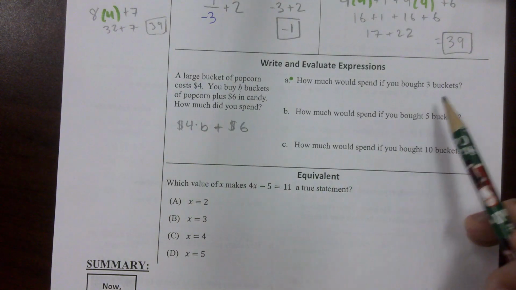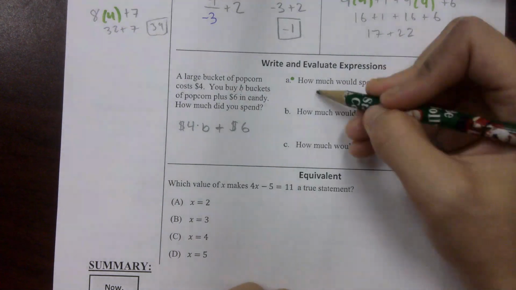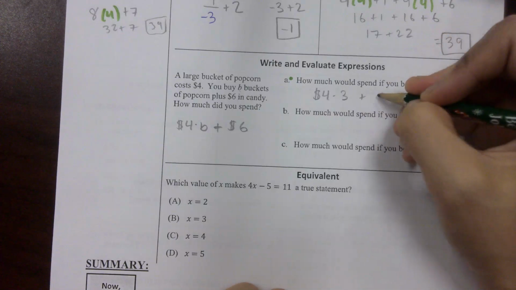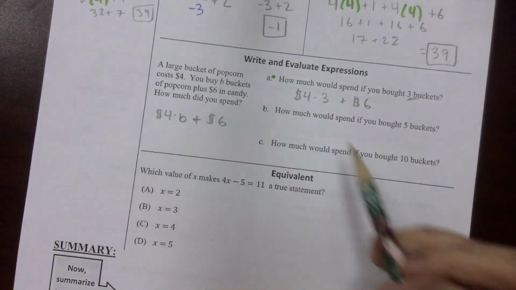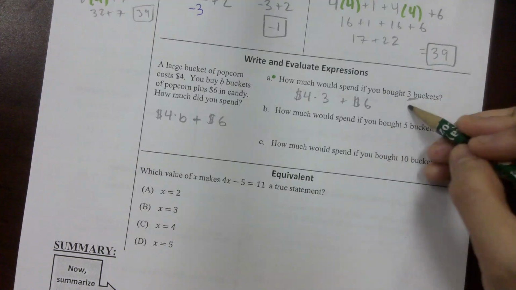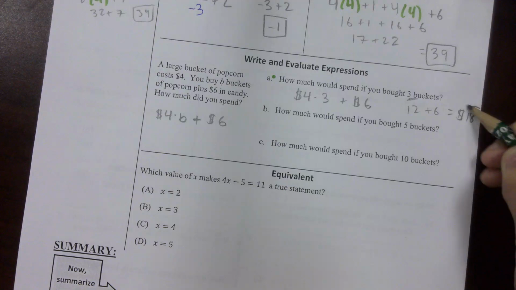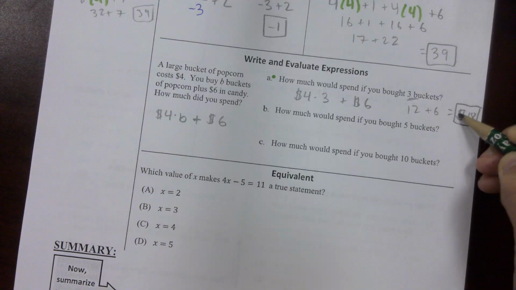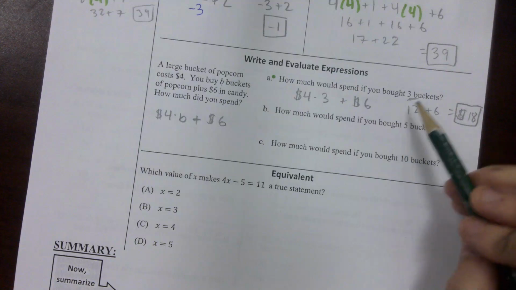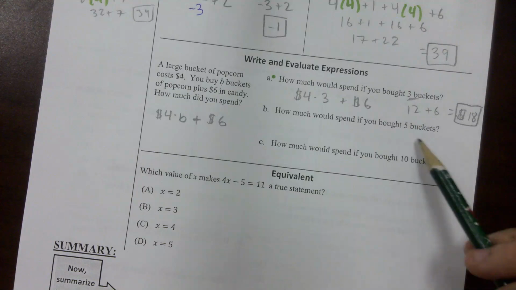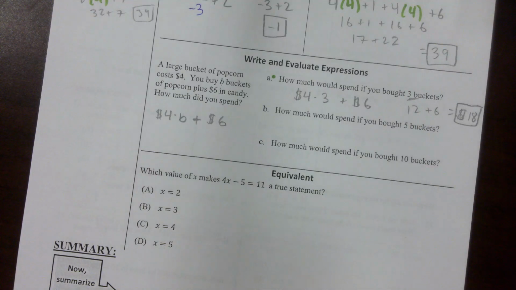We're going to do it with 3 buckets. So we have $4 times 3 buckets plus the $6 in candy. Remember, we always multiply before we add. So we have 12 plus 6, so we get $18. If you bought 3 buckets of popcorn, you spent $18 total. I want you to try 5 and 10 by yourself.